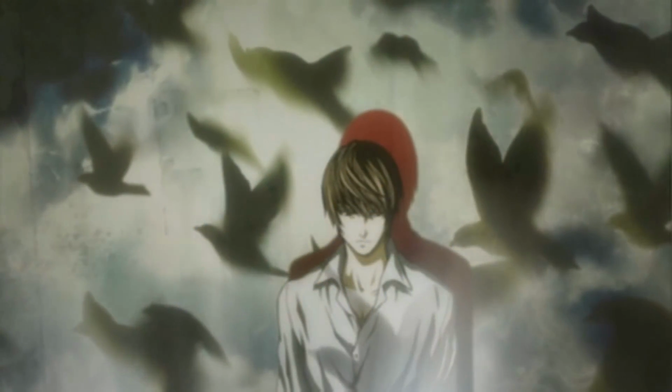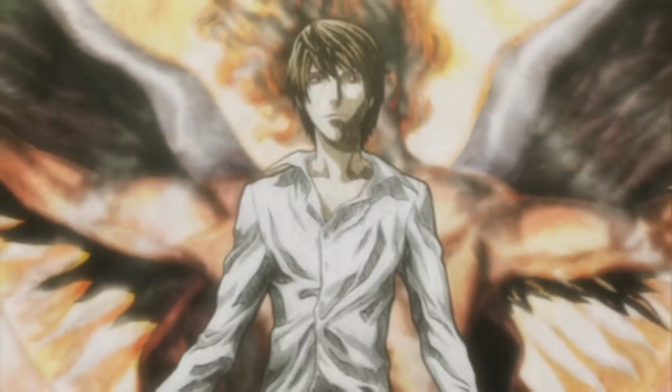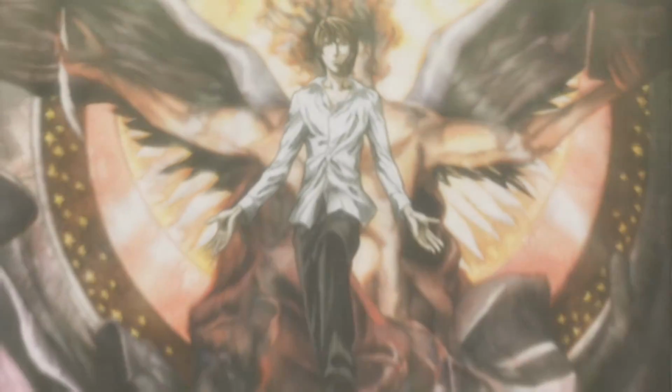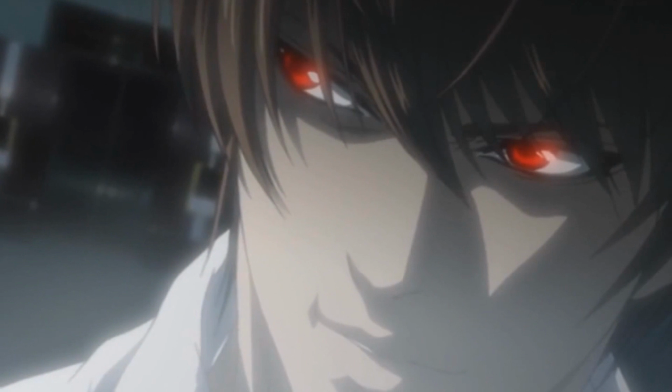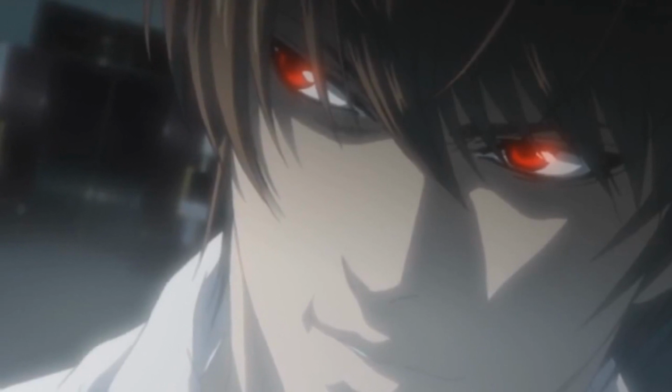Now, this can be interpreted in two ways. On one hand, this sort of image adds to Light's god complex. The doves behind him represent the Holy Spirit, which gives you a sense of what Light thinks about himself and his beliefs of what's best for mankind.